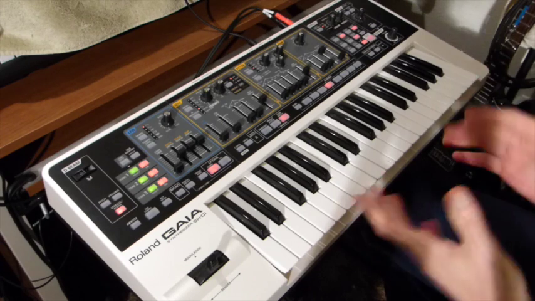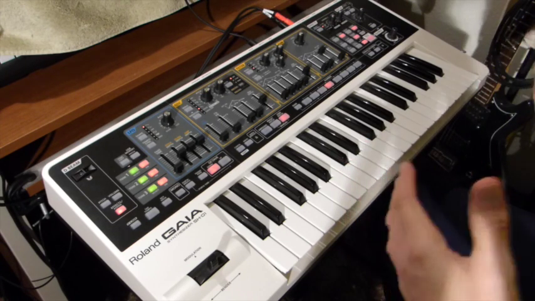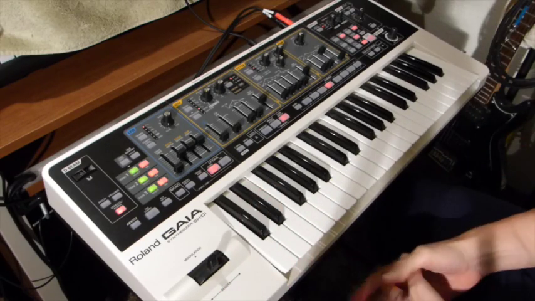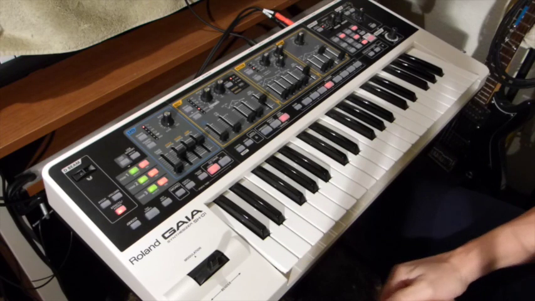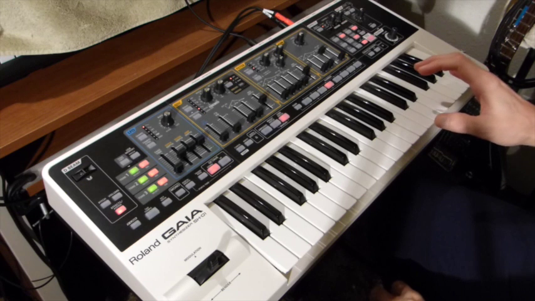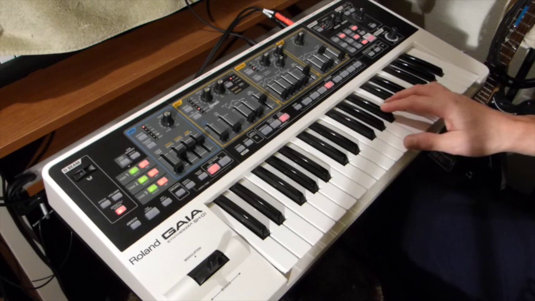So for $600, it's basically at a price level that everybody can afford a synth, because $600 is basically the bottom basement price of any quality synth. And this is a Roland product. I've had Roland products ever since I bought my first synth back in the 80s. First synth was a Roland.